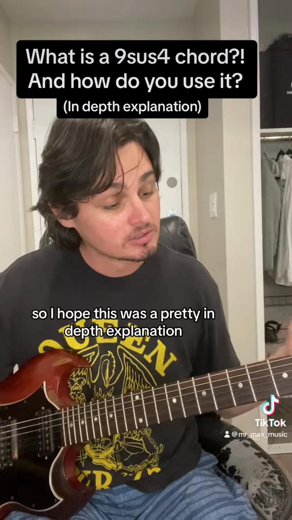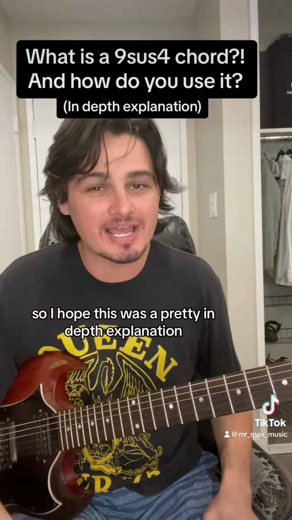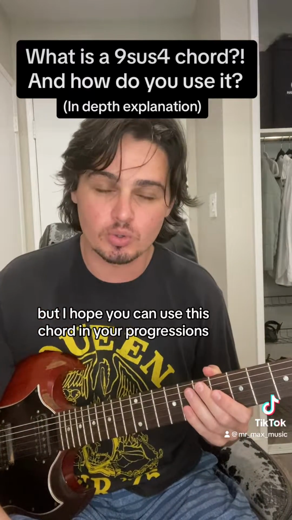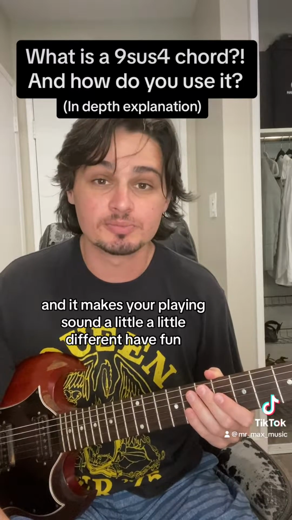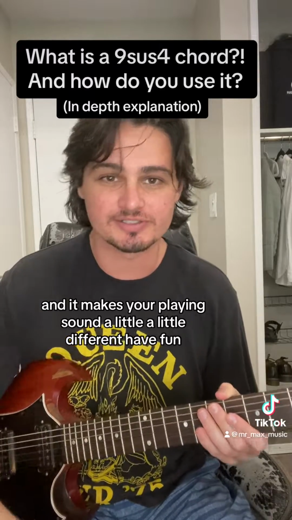So I hope this was a pretty in-depth explanation, and I hope you can use this chord in your progressions and it makes your playing sound a little different. Have fun.